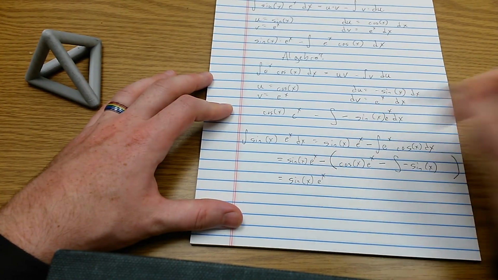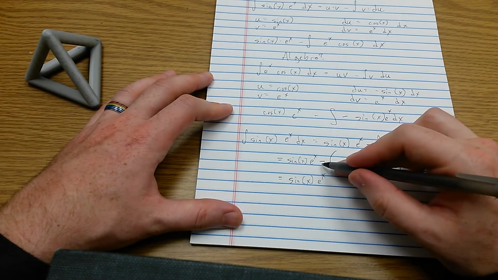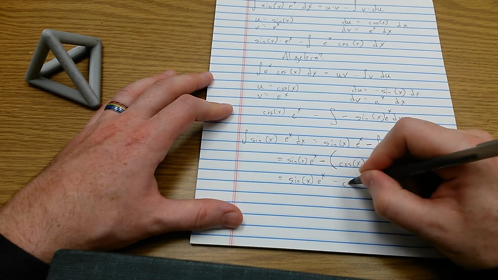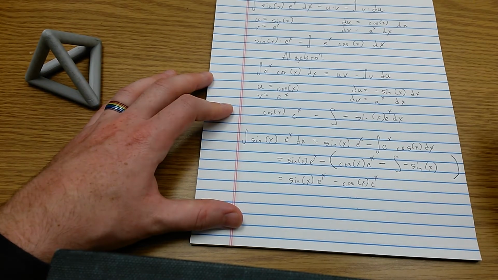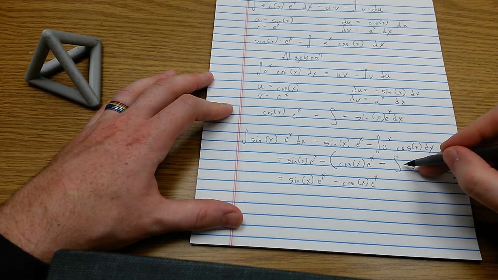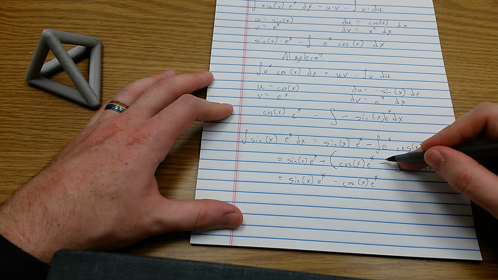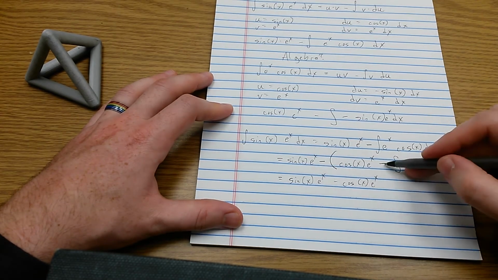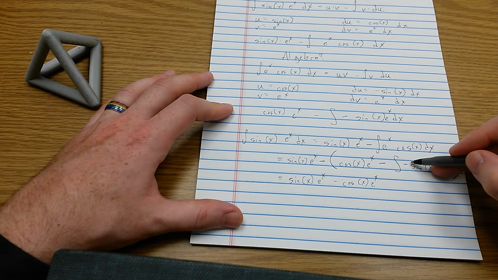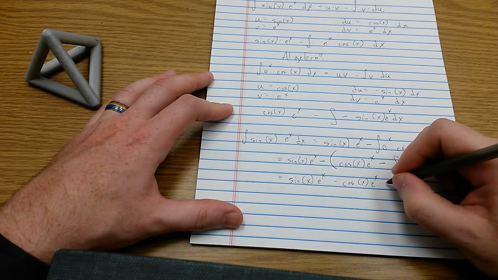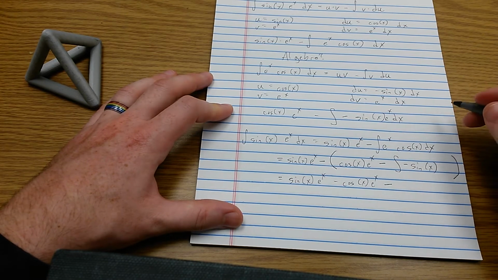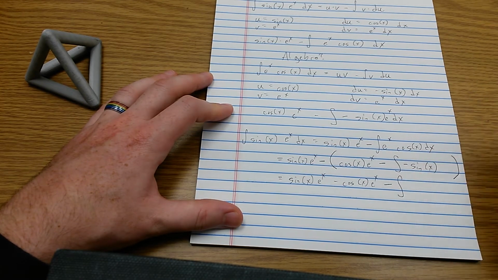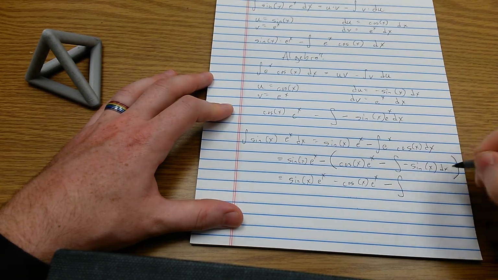I have sine of x, e to the x, negative cosine of x, e to the power x, all right? And for this integral, I'm going to pull that negative sign out. So I have minus, minus, minus an integral. Well, two wrongs don't make a right, but three negatives make a negative. So this will be integral.